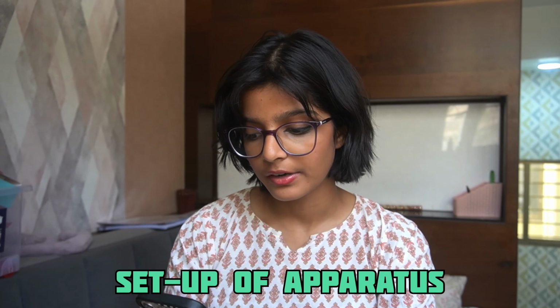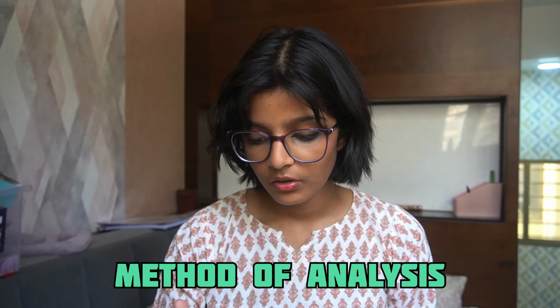Now setup of apparatus. It's the blank space given where you will have to draw what your apparatus is. So for my ball dropping experiment, I'll draw a scale, I'll draw perpendicular ball. How your apparatus should exactly be set up is what you will be drawing, and you'll get a mark for that.